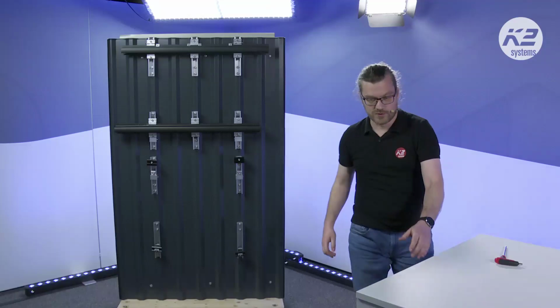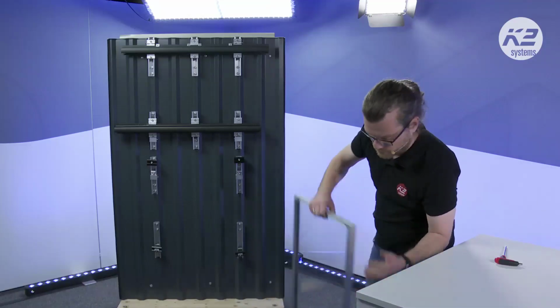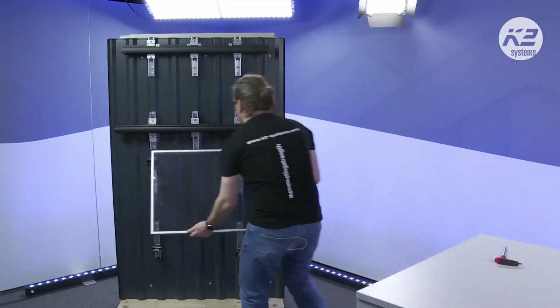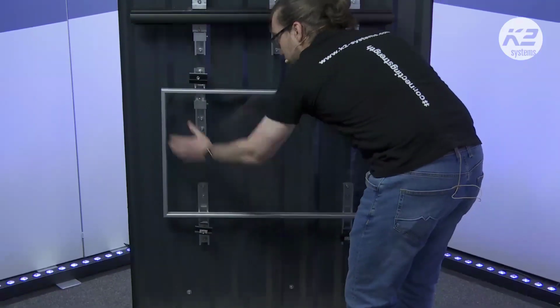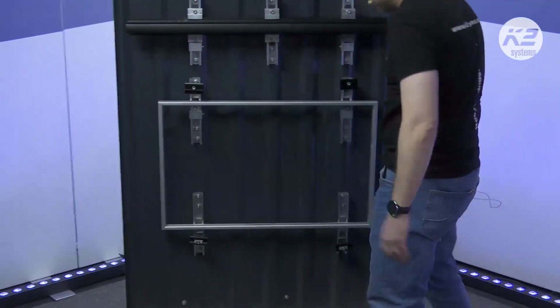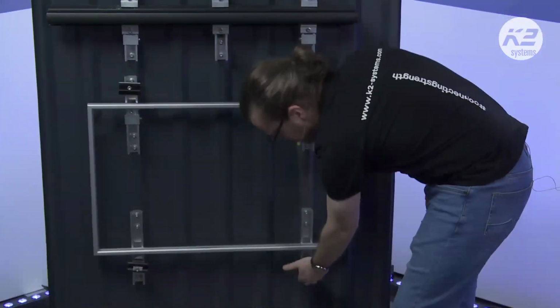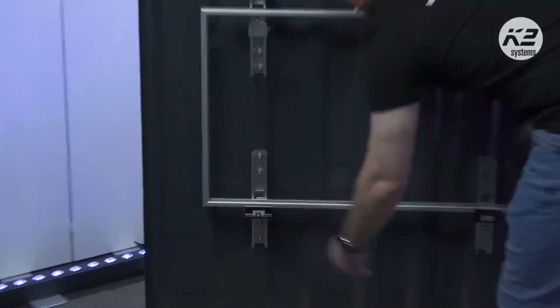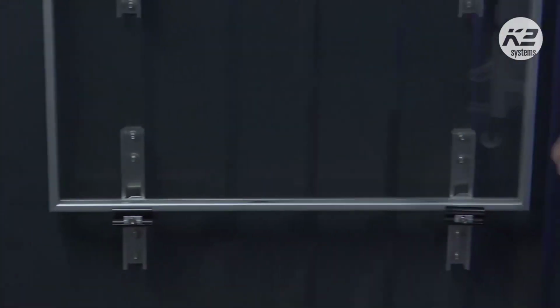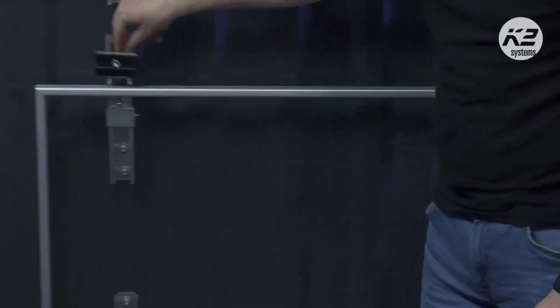So you take your module. You use the module supports to hang the module. And then it's hanging. So you have your free hand, and then you just clamp it from the bottom with universal clamps, and from the top with our facade clamps.